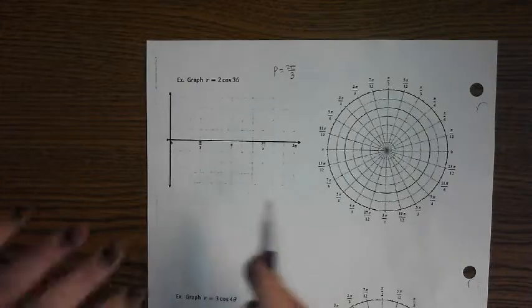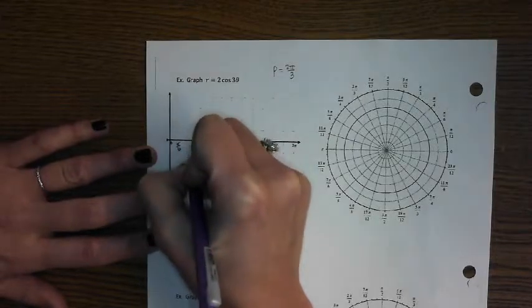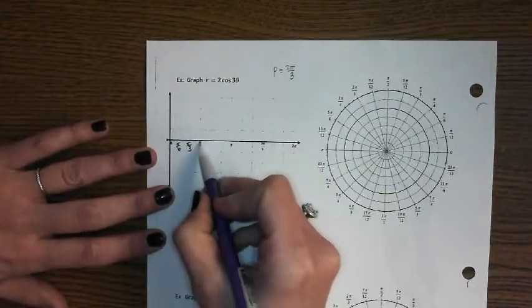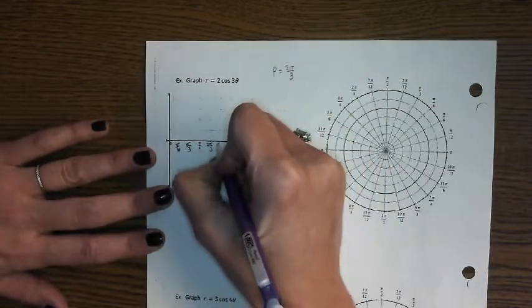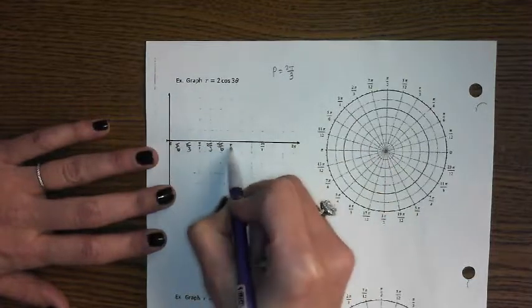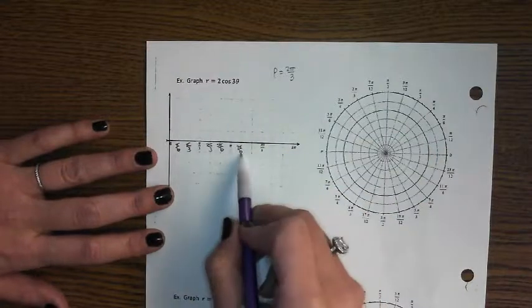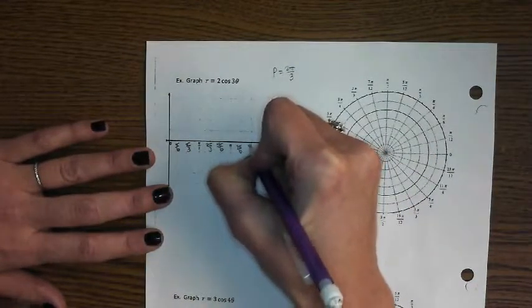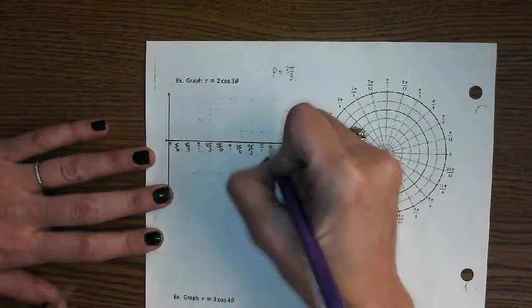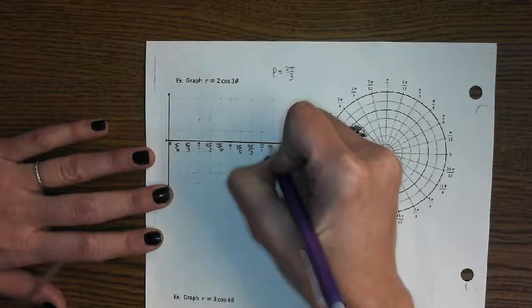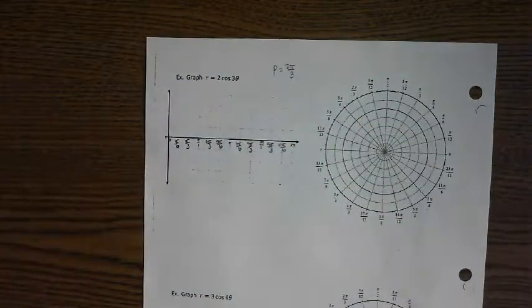We're dealing with the same rectangular graph, so it's just going to be pi over 6, 2 pi over 6, which is pi over 3, 3 pi over 6, 4 pi over 6, 5 pi over 6, 6 pi over 6, 7 pi over 6 is what it is, 8 pi over 6 reduces, 9 pi over 6 reduces, 10 pi over 6 reduces, 11 pi over 6, and 12 pi over 6.